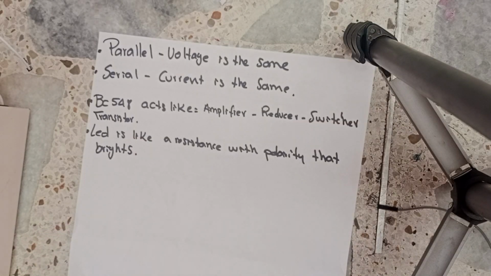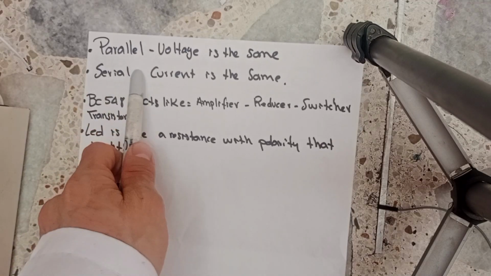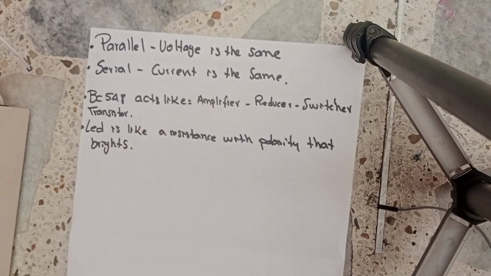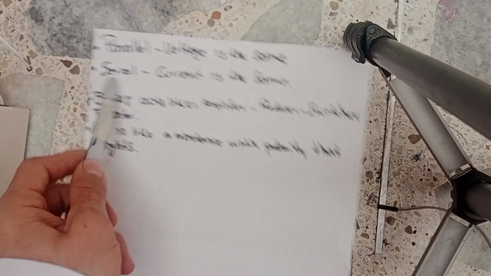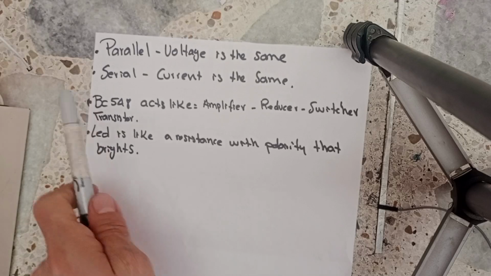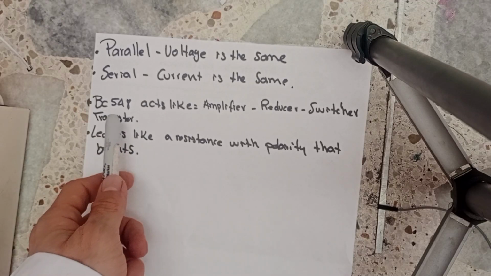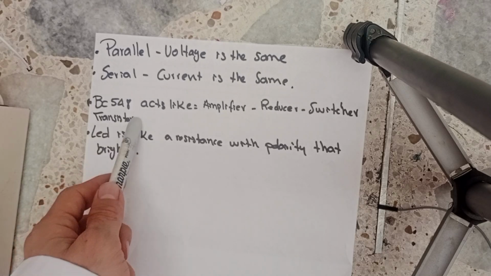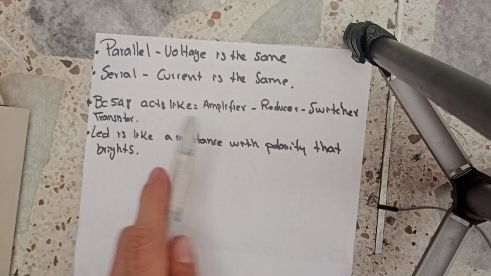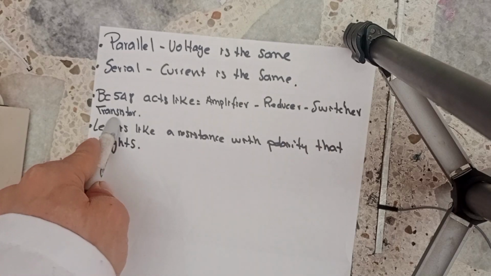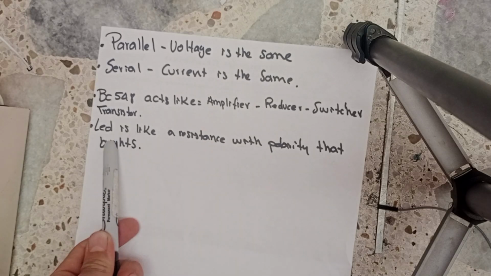Okay? Then now let's move on. Now, this is the concept that we have to have clear. First concept, parallel. In parallel, the voltage is the same. In series, the current is the same. The BC548 acts like an amplifier, reducer, and a switcher. This is a transistor, right? And the LED is like a resistance with polarity that blocks.